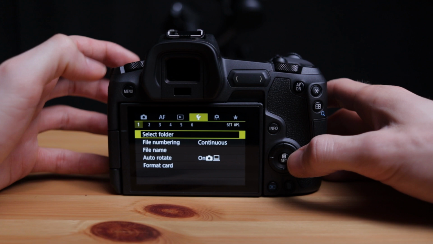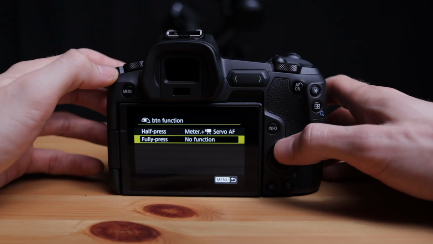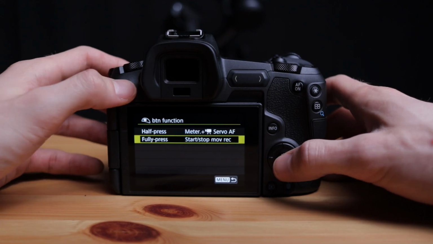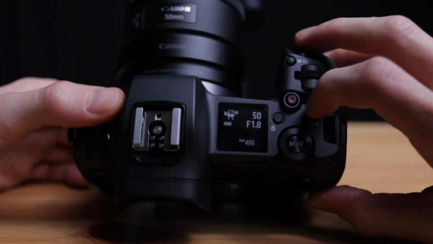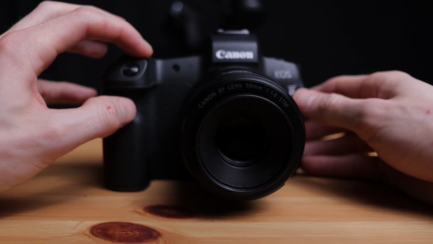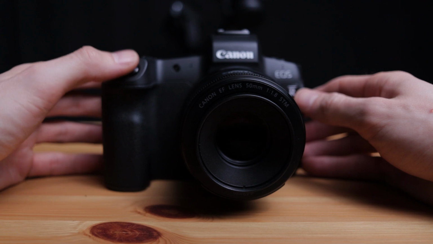So there is one more button that I have customized, but it's on a different menu. So you go over to the spanner this time and it's on the 4th tab, and it's the button function, the 4th row down, button function. So click that, and I've put half press as meter plus movie servo AF, and fully press I've assigned to start and stop movie recording. If you're facing the other way, for example, and you want to start recording, you've got to navigate to where that little tiny red button is, whereas you can see straight away where this button is, so just a full press of that and it starts recording.